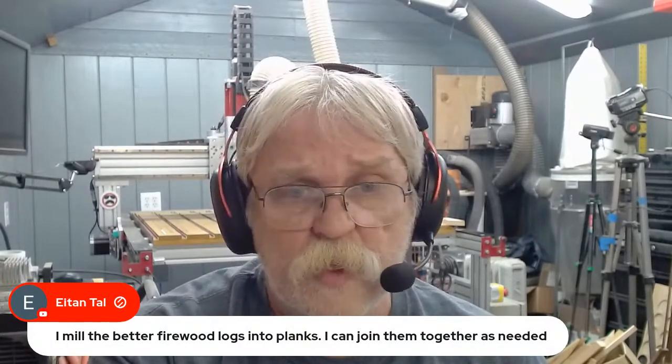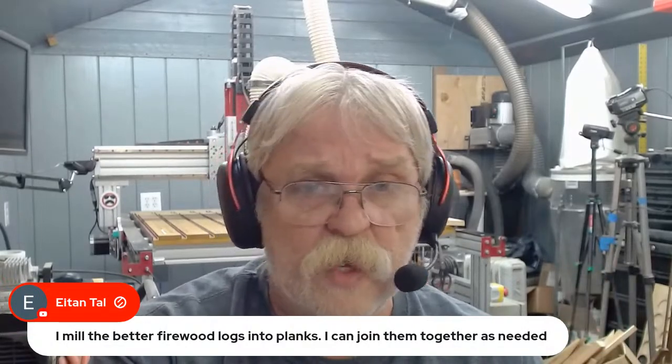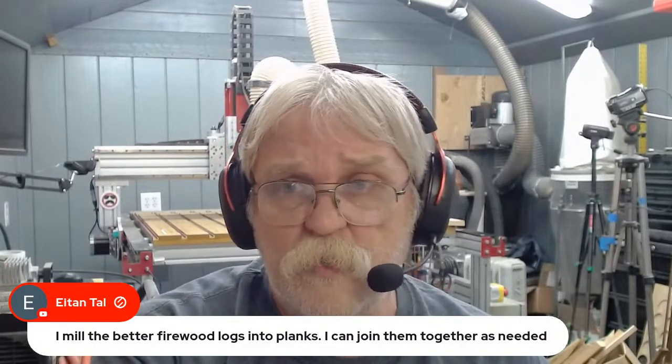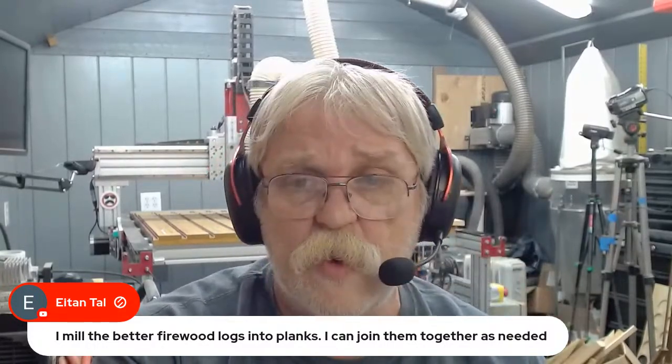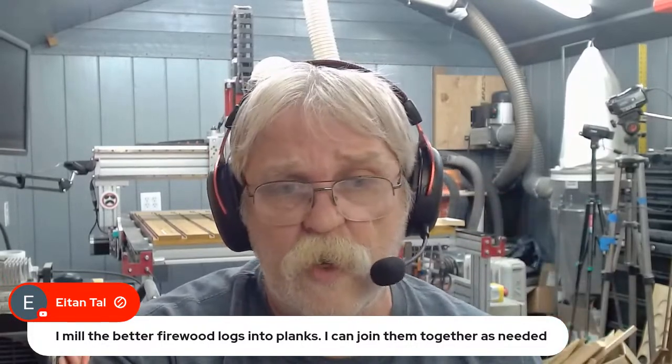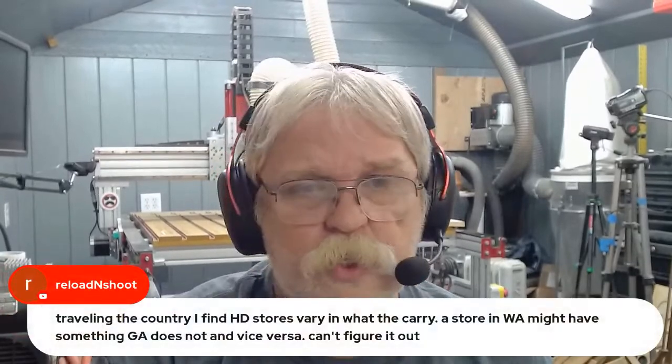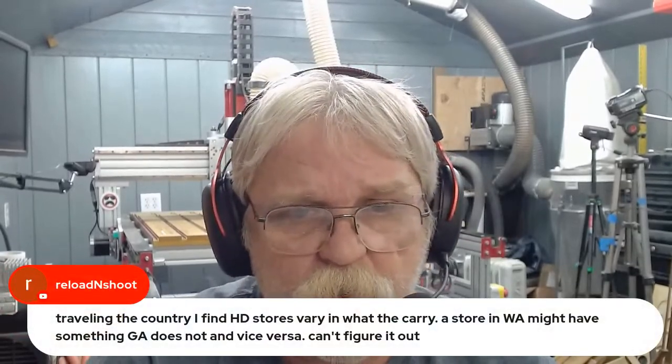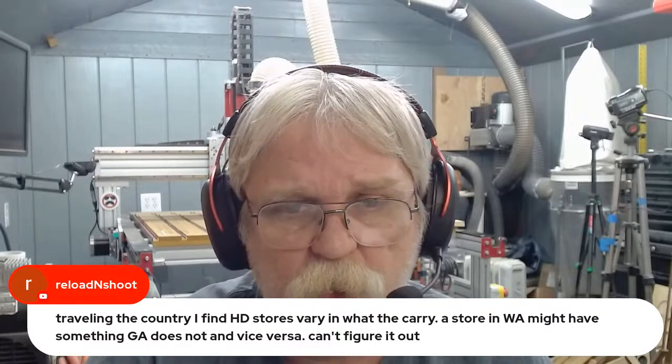I mean, I reclaim a lot of lumber myself. In fact, this outdoor project that I'm doing for my wife, that involves the 2 carvings I did last week, some parts of it are going to be that exterior grade MDF, and the other parts are going to be some reclaimed barnwood. So full size 2x12. Pretty cool. Reload and shoot says, traveling the country, I find that Home Depot stores vary in what they carry.